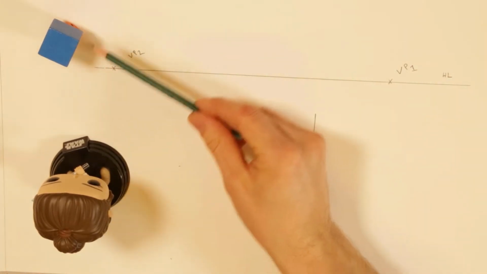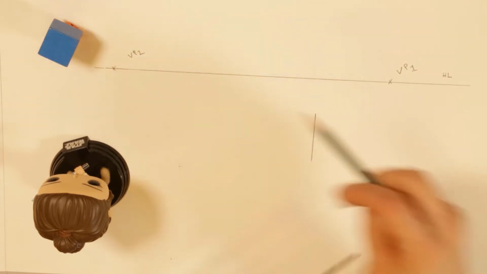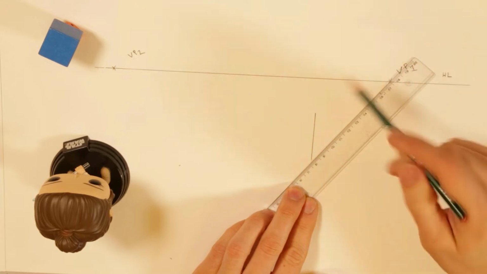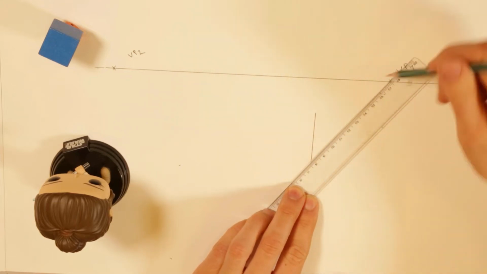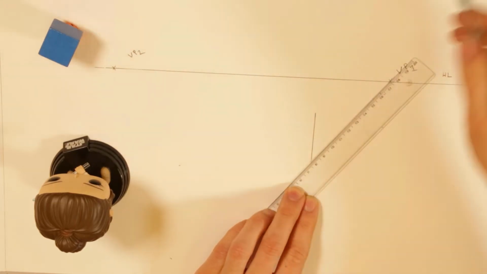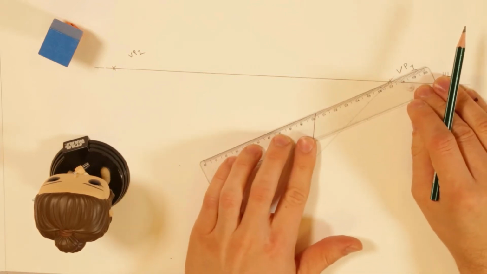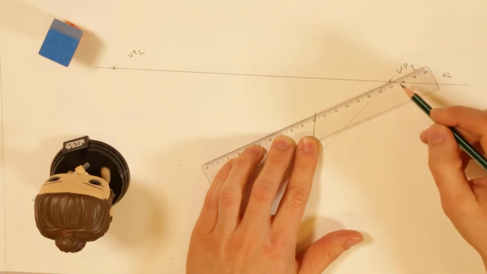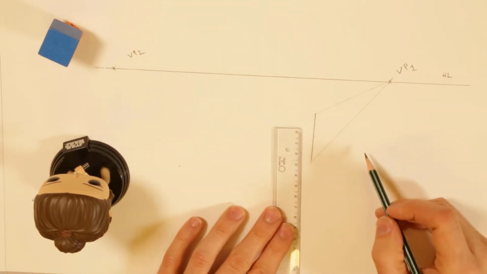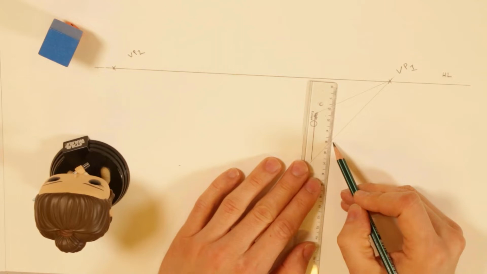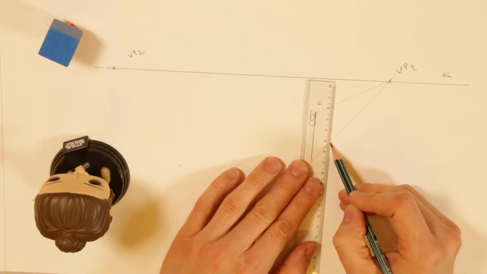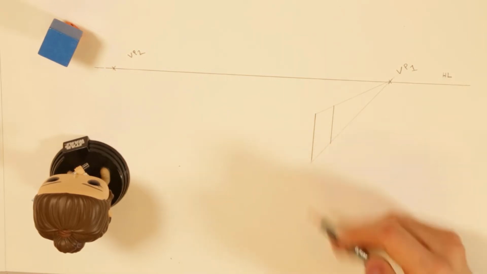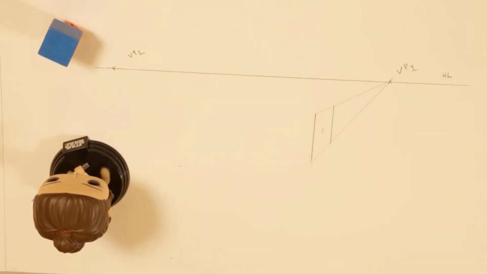Then this side. From the bottom, the line goes to VP1. From the top corner on the right to VP1. Then we'll decide on a depth. And we have the right side of the cube done.